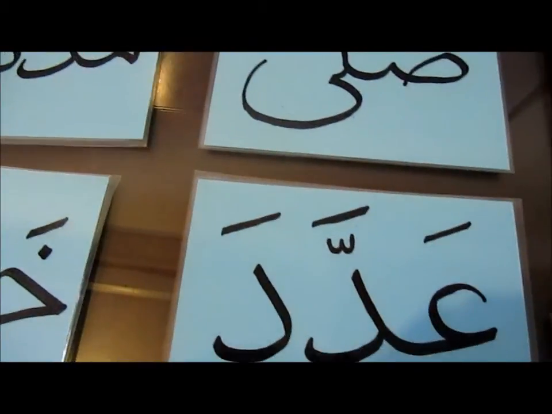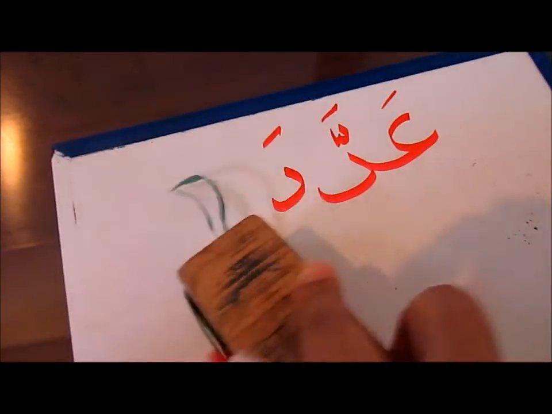Now one thing to remember is when you come to letters with sakin on them, when you come to words which have the ghunna.